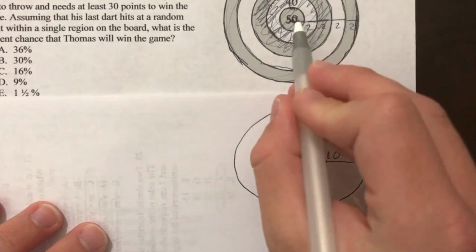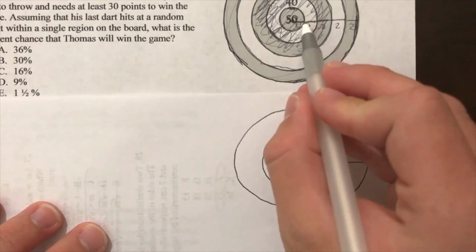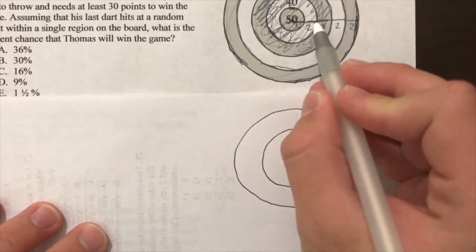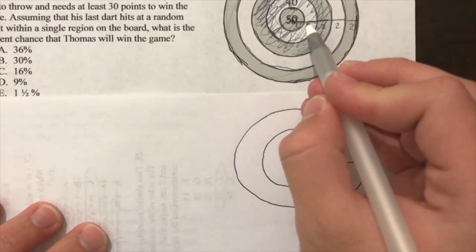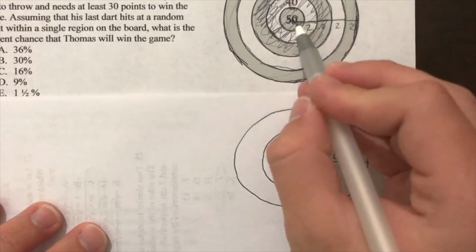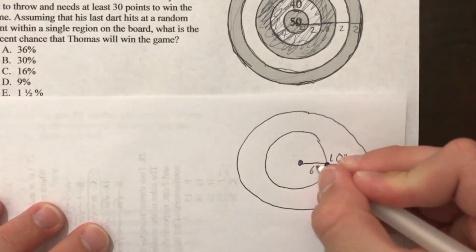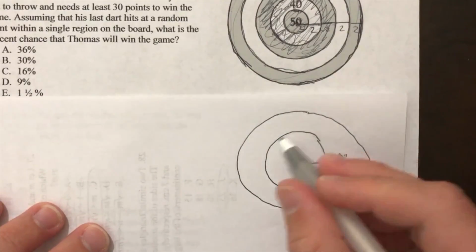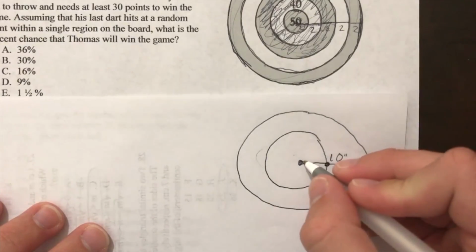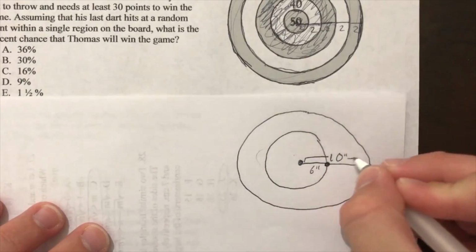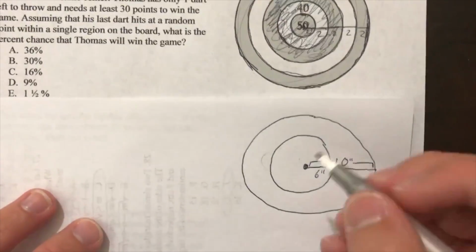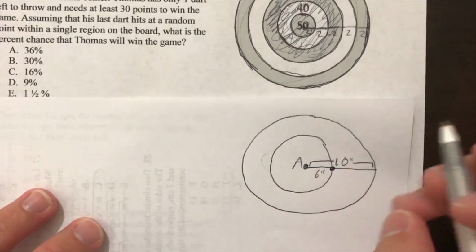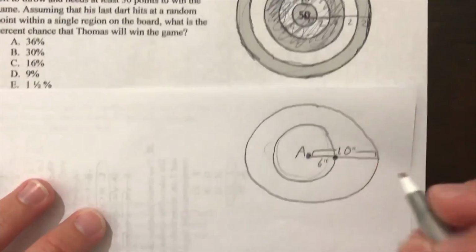Since each layer is of length 2, here's 2, here's another 2, and here's another 2. It's going to be 6, right? We got 6 inches. That's the radius of the inside circle, and the radius of the outside circle is still 10 total. So let's find the area of A, the winning circle.